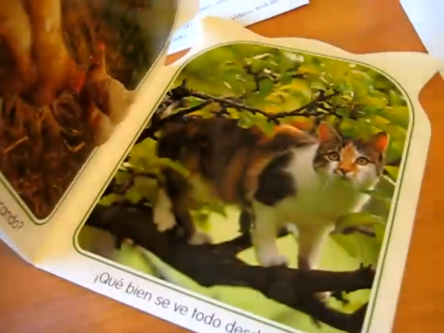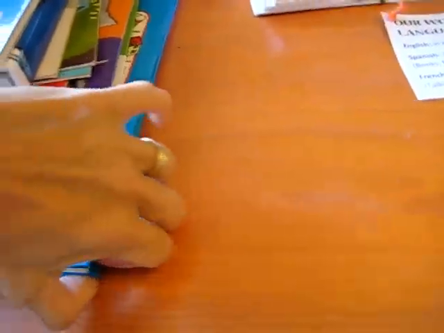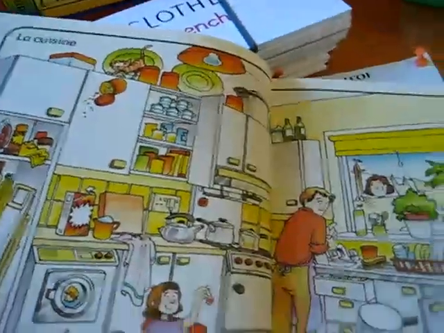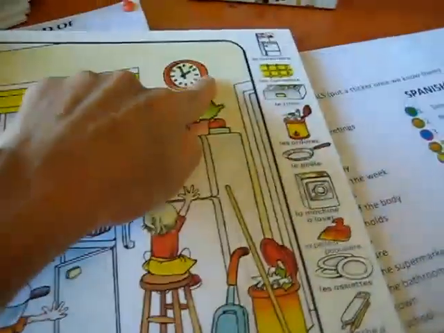And little storybooks, same in French. We begin with books such as these. For example, this is in the kitchen, and then it has all the words on the sides which we read together.